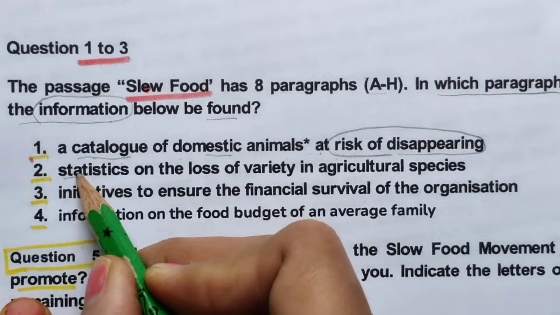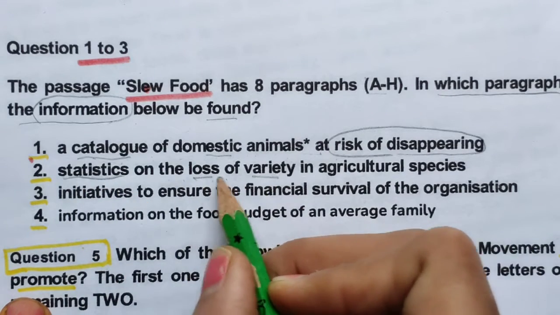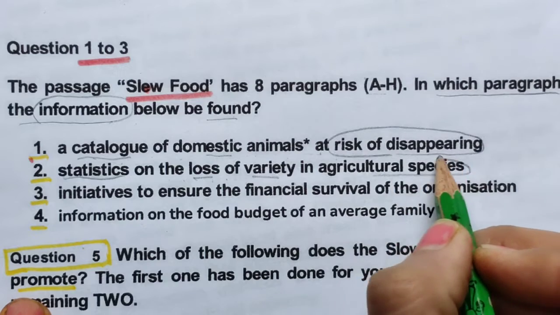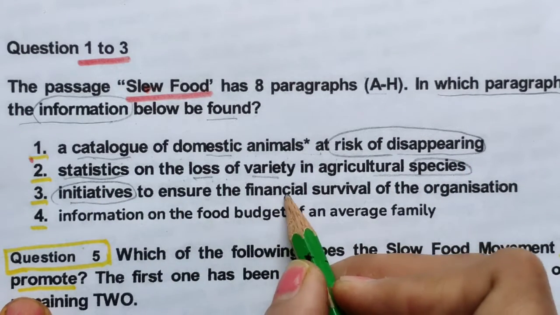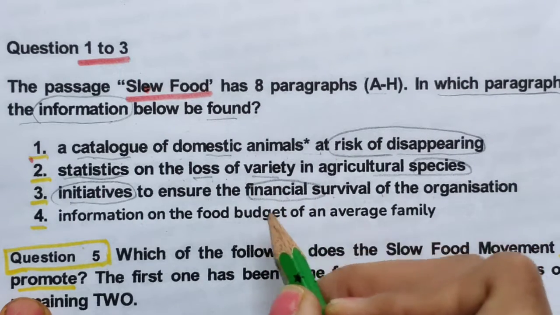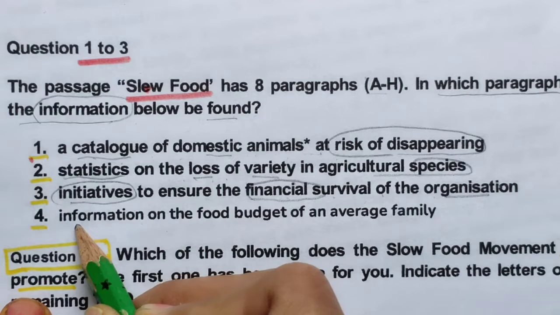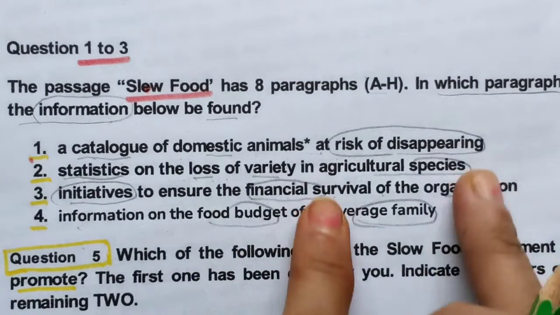Statistic on the loss of variety in agriculture species. Initiative: some steps to ensure financial survival of the organization. Financial also, and information on the food budget of an average family. So these are my keywords.